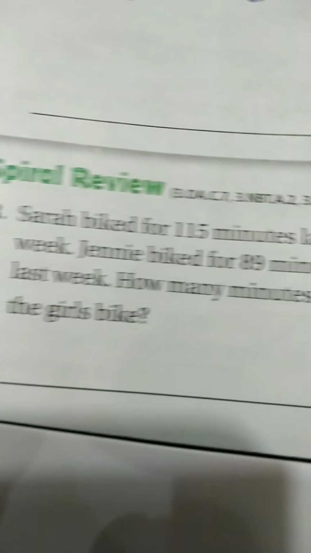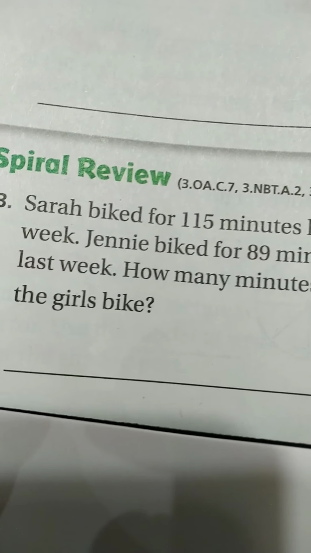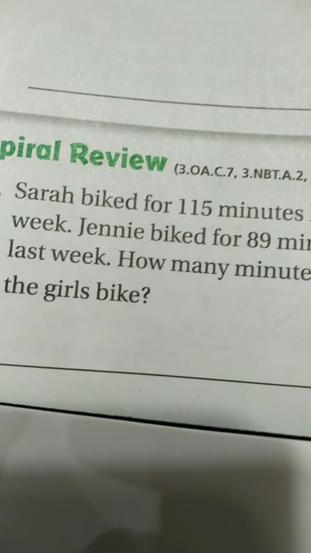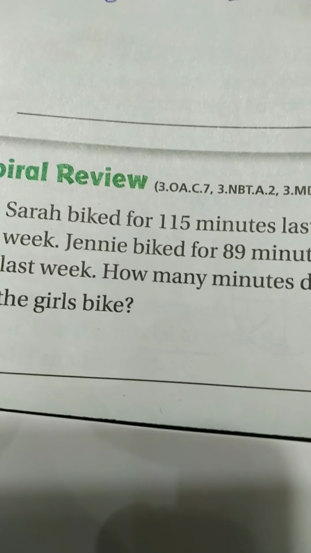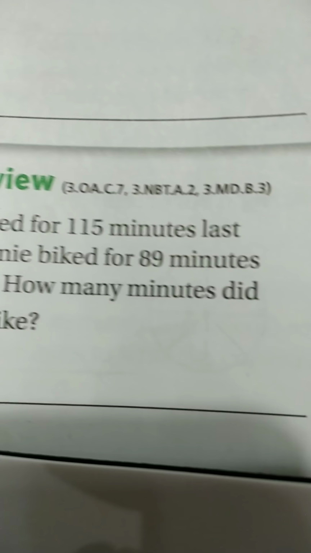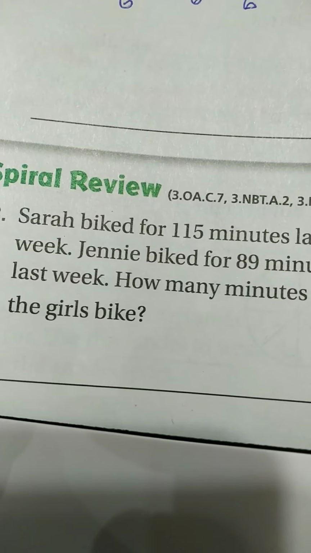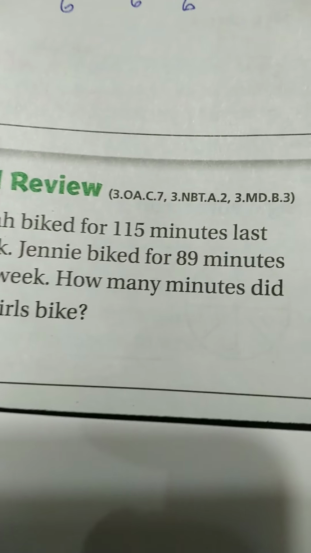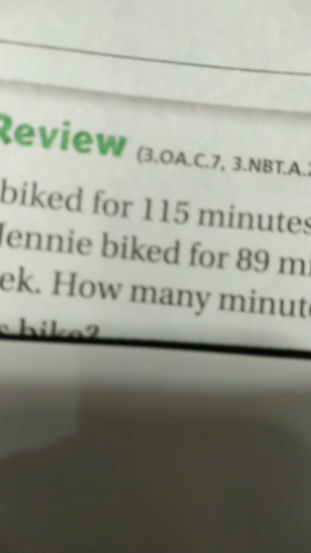How many minutes did the girls bike? You guys think this is a plus problem or a minus problem? Guesses. How many minutes did the girls bike? This is a plus problem, an addition problem. We have to add up the numbers. So we have 115 plus 89.